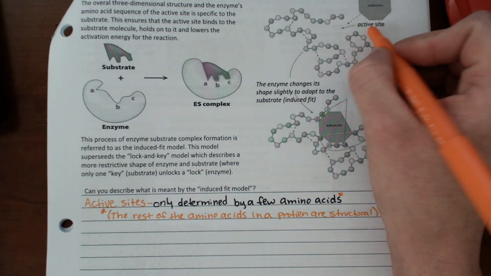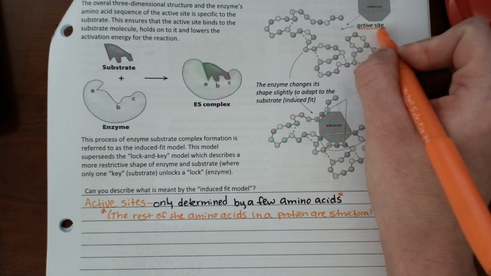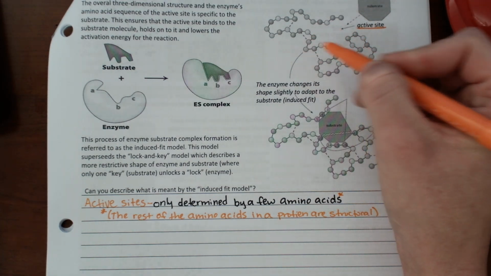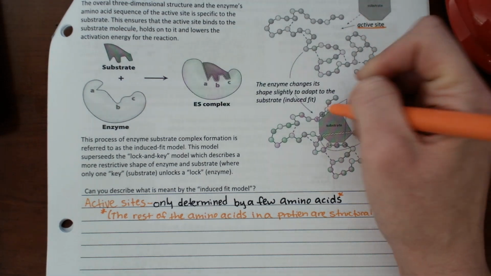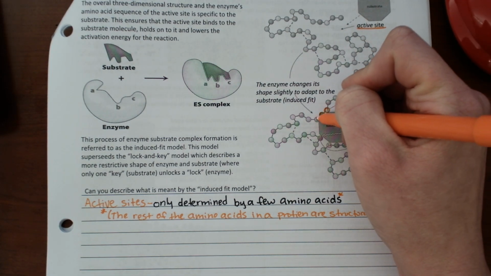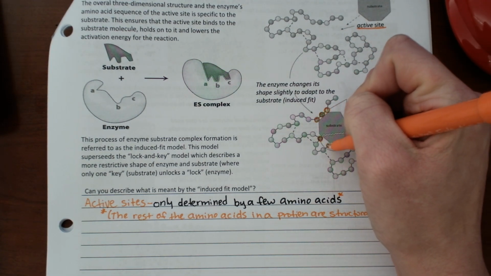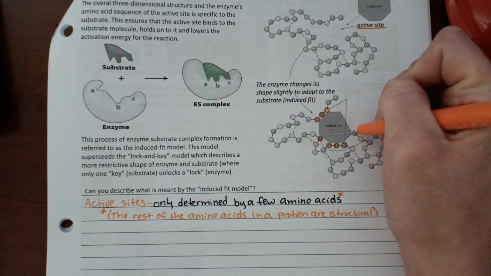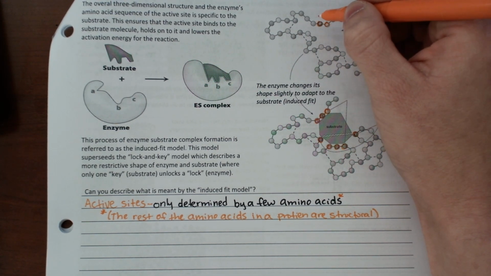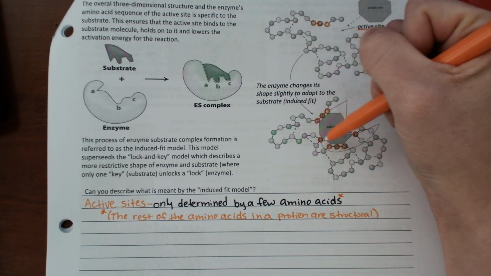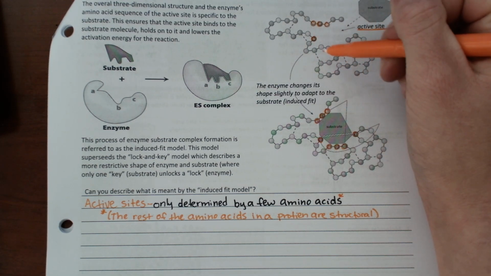I don't have an orange highlighter, so it's just going to be outlined. Sorry. So in here is your active site, and then the specific amino acids that make up that active site, you can see them here. These are the ones that actually chemically bind your substrate. So it's 3, 4, and 5. This one.